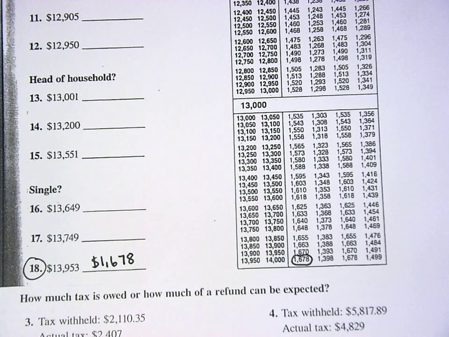Do we pay the same amount on taxes every year? Let's suppose my income was exactly the same, 2 years in a row. Would I pay exactly the same amount?